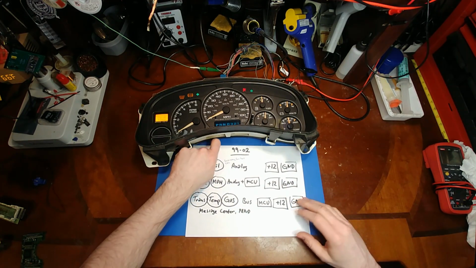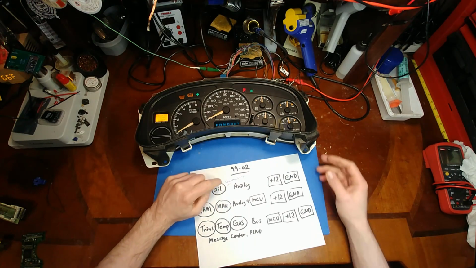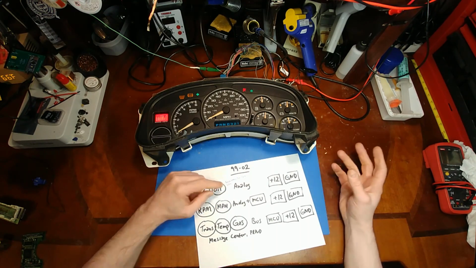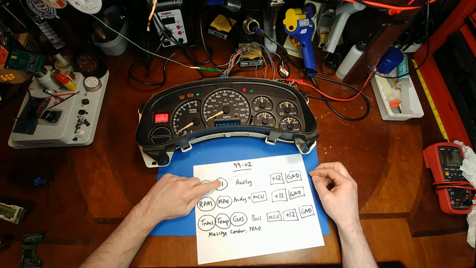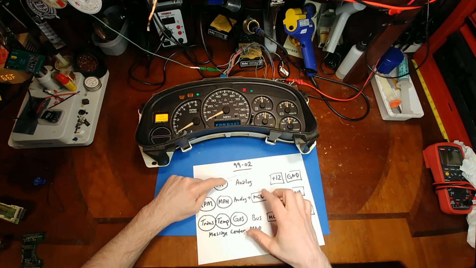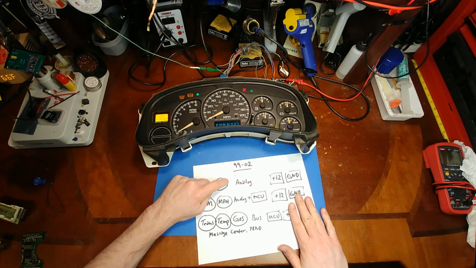The backlighting, turn signals, and the check engine light have their own separate analog wires coming in. They don't require the microcontroller to be functional to work.